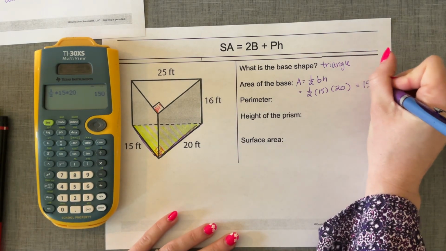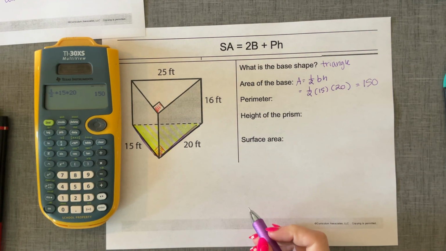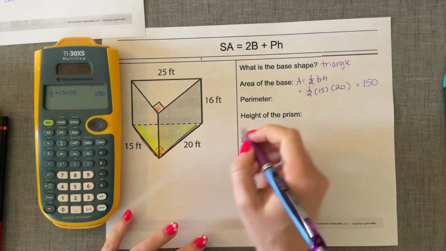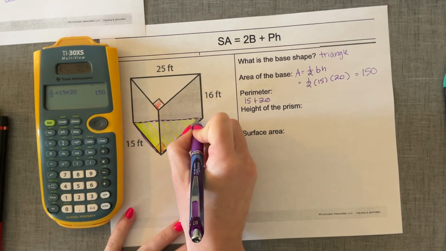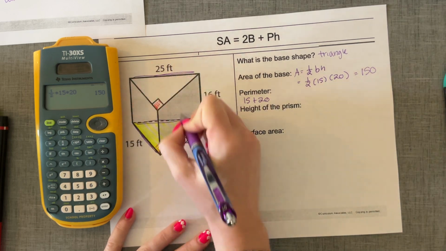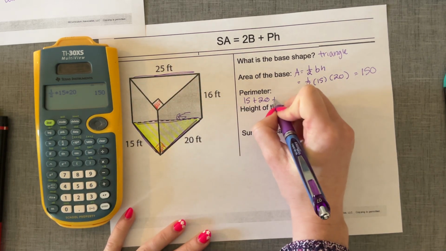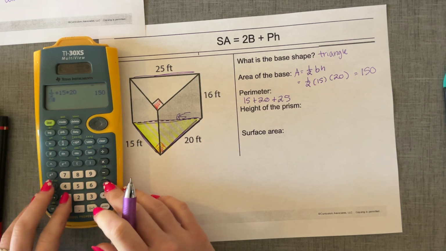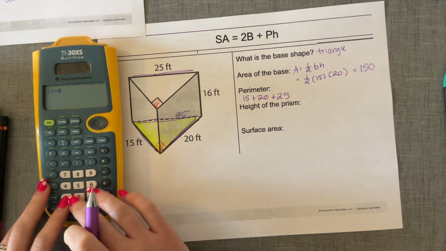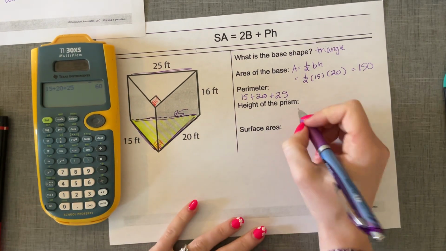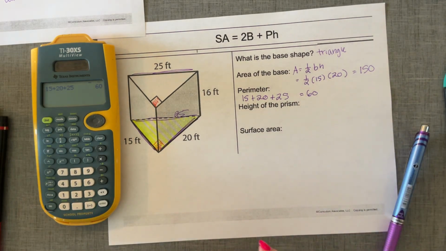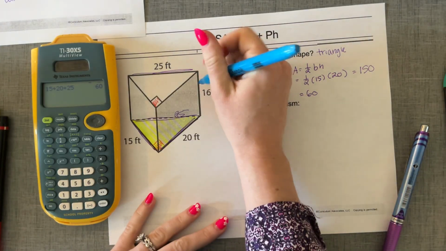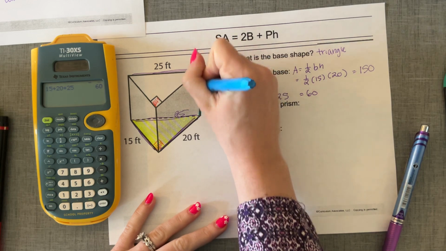So that's 150. Then we're going to find the perimeter of this base shape. So 15 plus 20 plus this line back here matches this one, so plus 25. Is 60. The height of the prism is the space between the two bases, so 16.